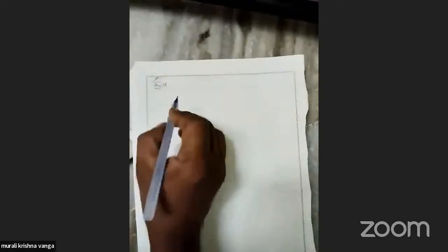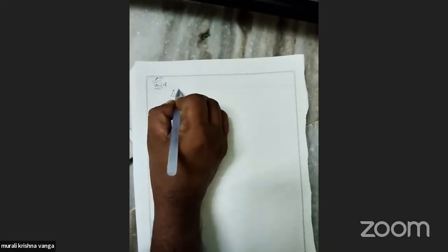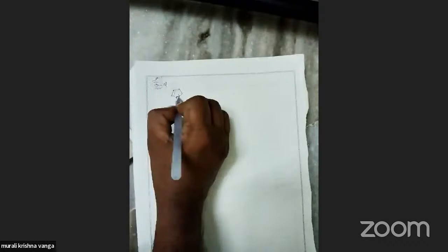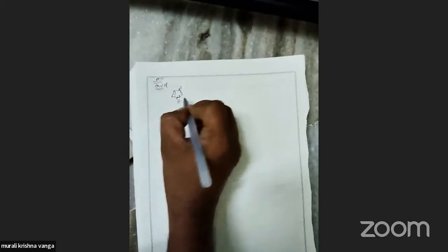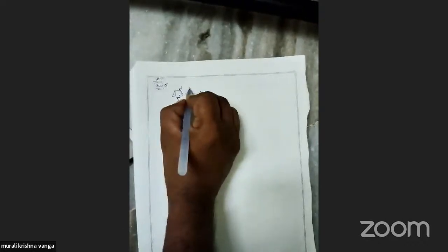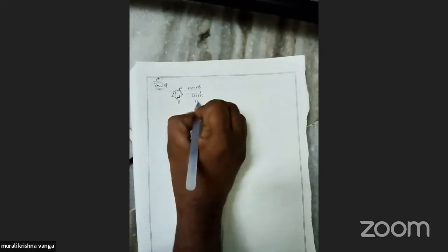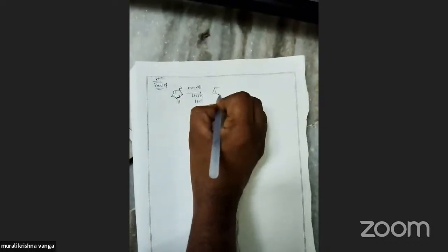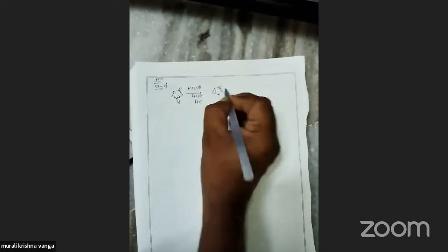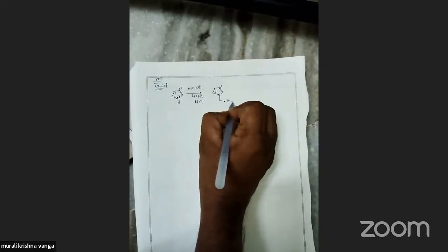Therefore, in reactions on the free NH hydrogen with secondary amine, formaldehyde and HCl, aminomethylation takes place like this. If we take an alpha beta unsaturated carbonyl compound, such as cyanates, Michael addition is possible.